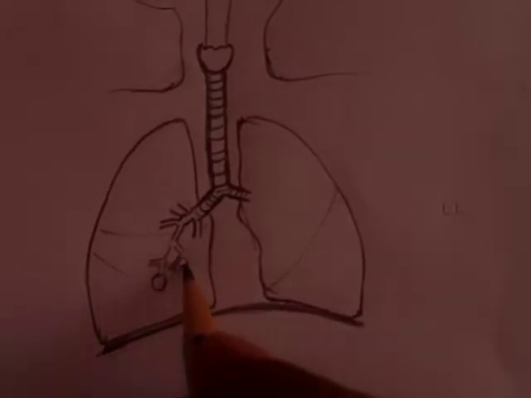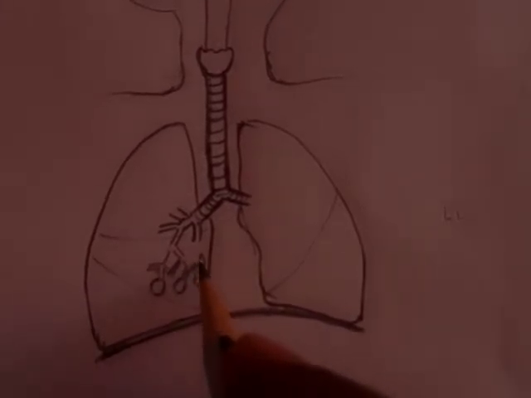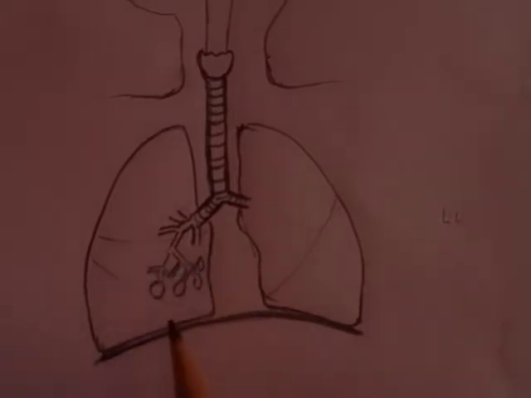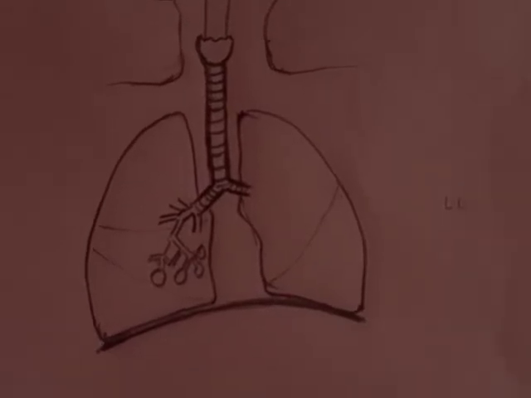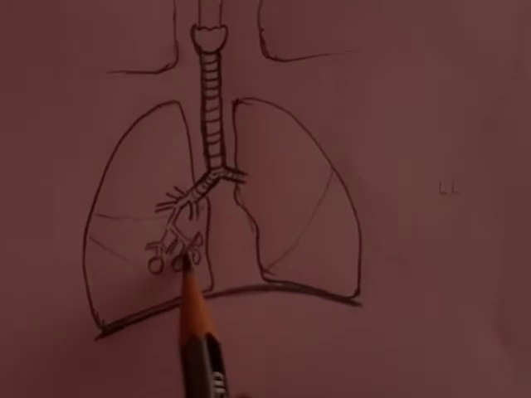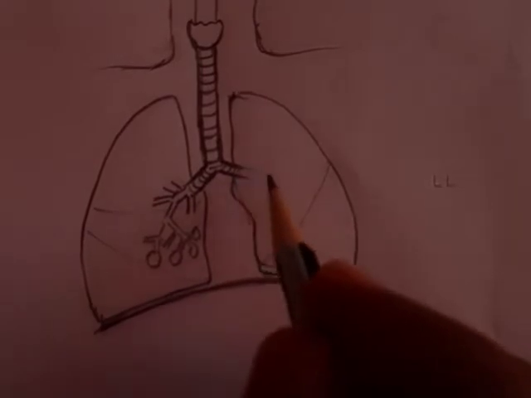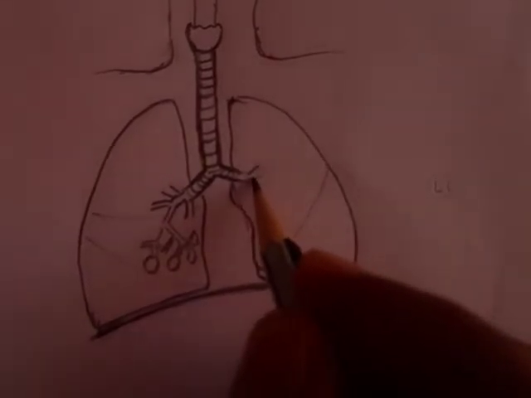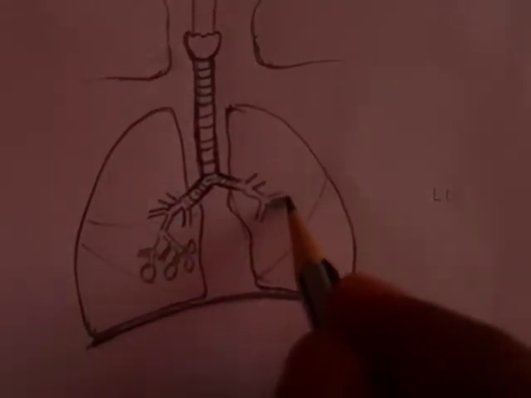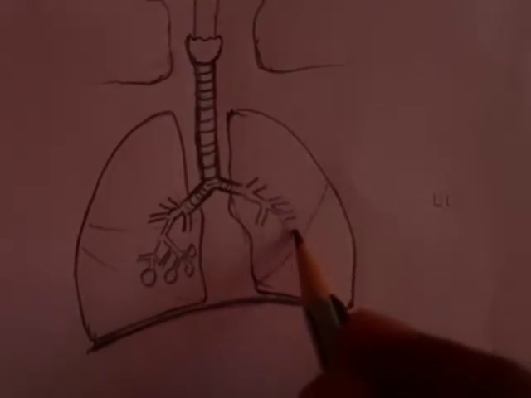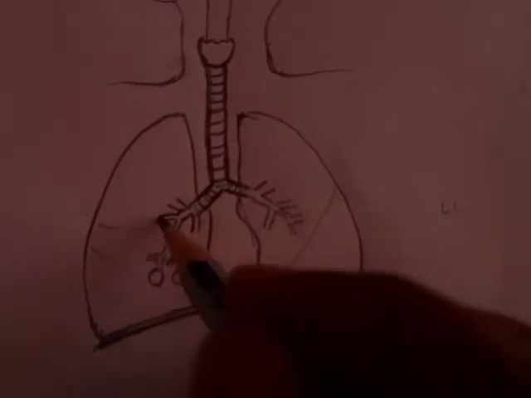This air sac is like a bunch of grapes, right? The end of the tubular structures are called bronchioles, right? So even on this side you can also show the branches. Like this the bronchial tree is formed. So you can say bronchial tree. And this is what the bronchioles are.